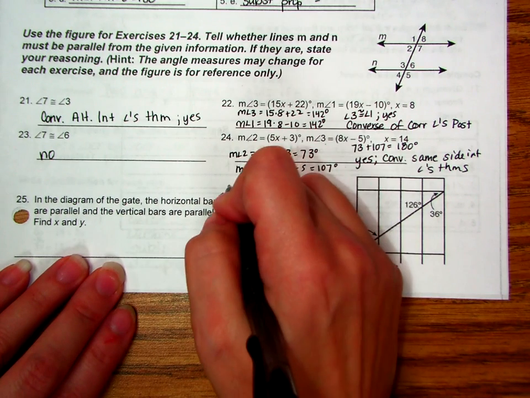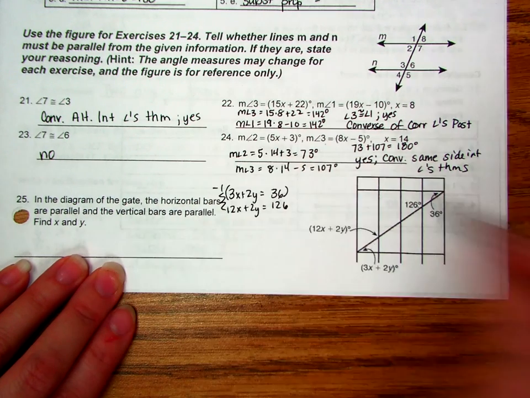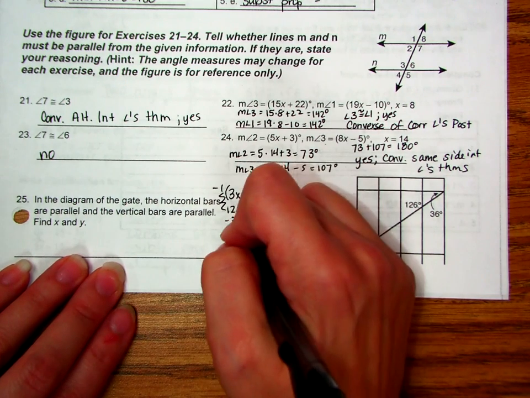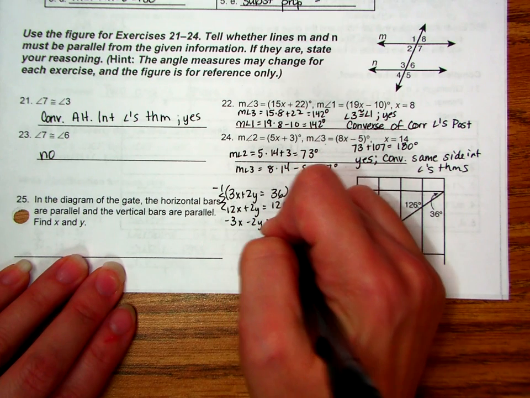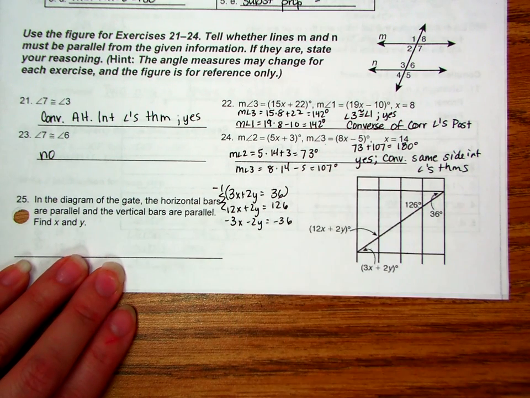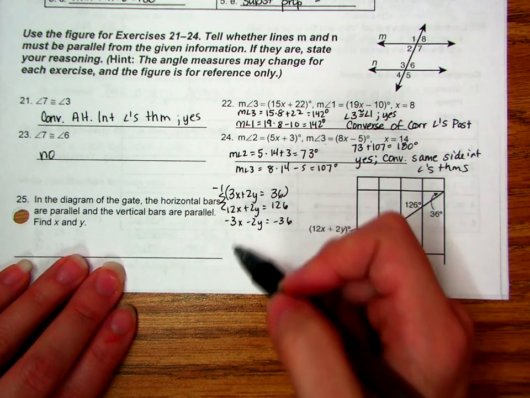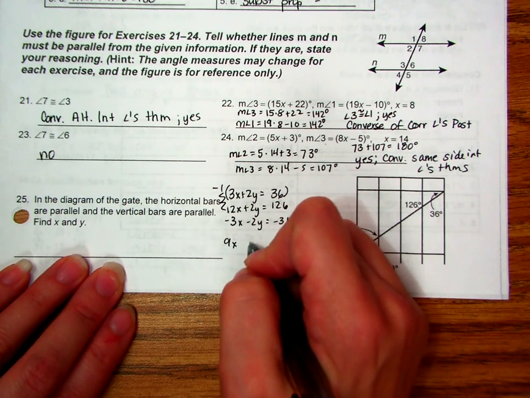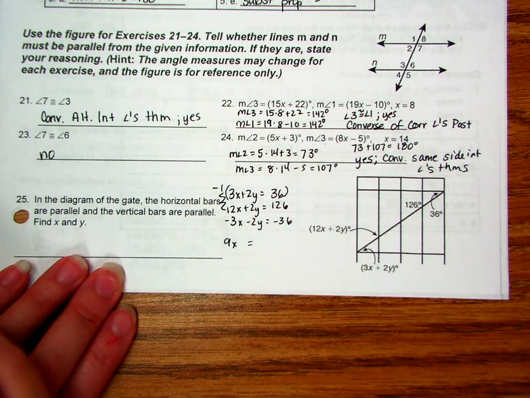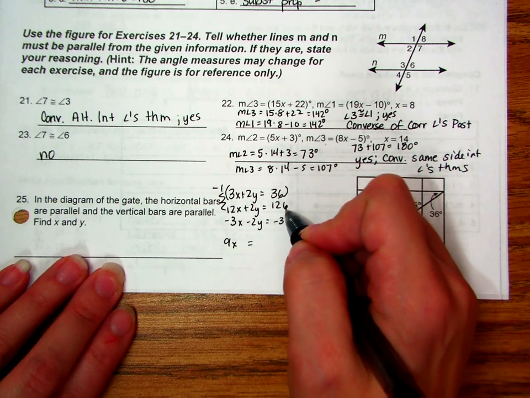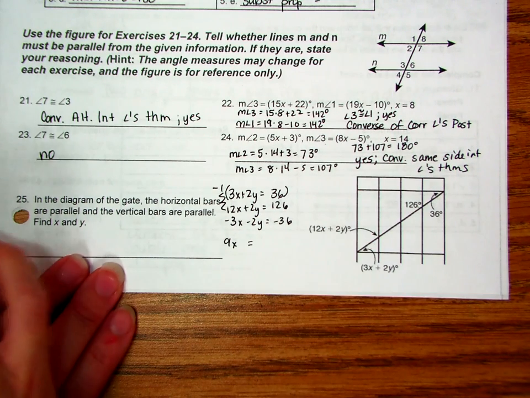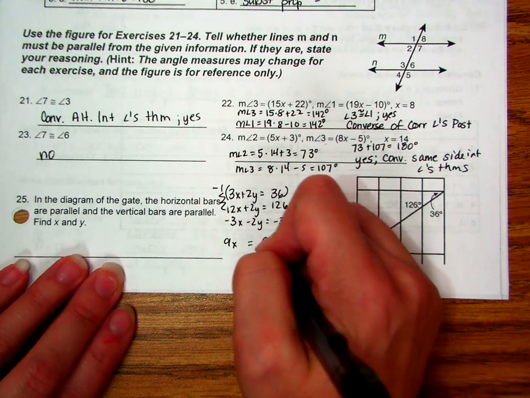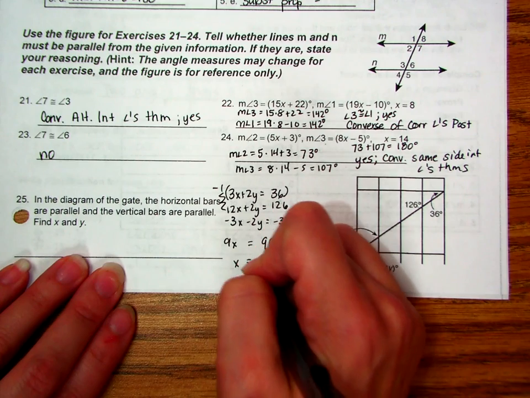Now I'm going to go ahead and multiply this top one by negative 1. That gives me negative 3x minus 2y equals negative 36 when I distribute the negative 1 to everything. And then I'm going to add straight down. This is going to give me 9x. The y terms will cancel, equals 126 minus 36. And when you do that, you're going to get 90. Divide both sides by 9, and x is 10.